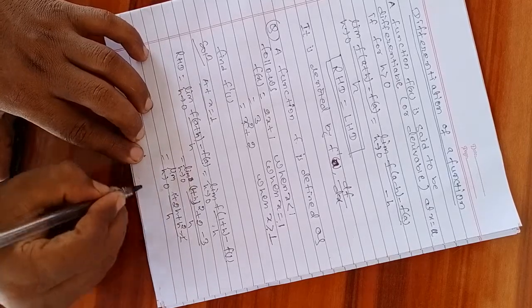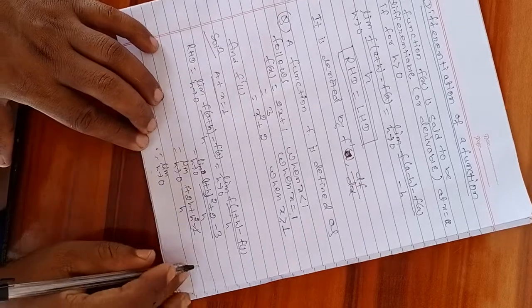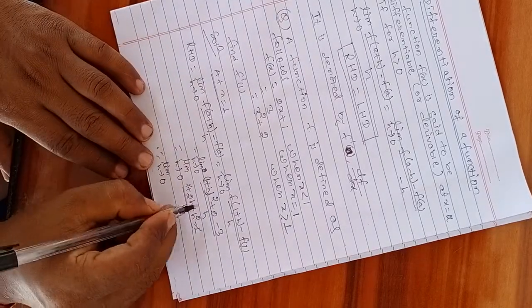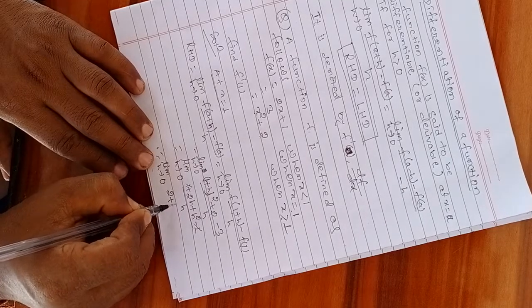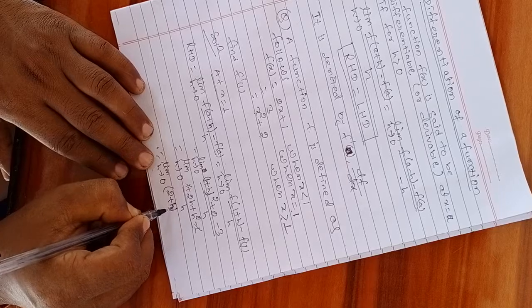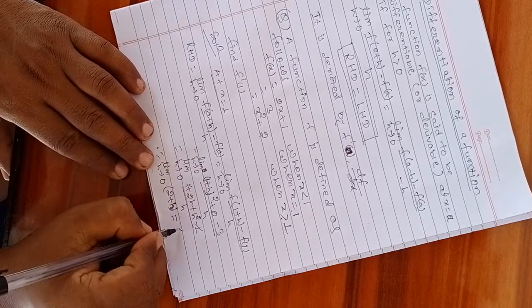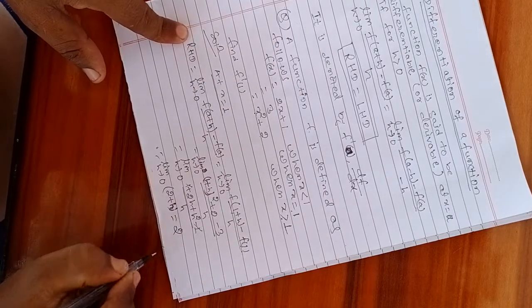Then 1 and 1 cancel, and dividing by h you get 2 plus h. As h tends to 0 you get 2. Means the right hand derivative you found is 2.